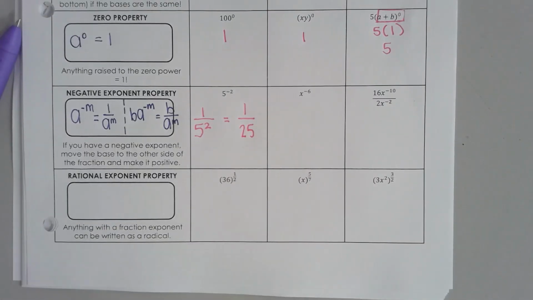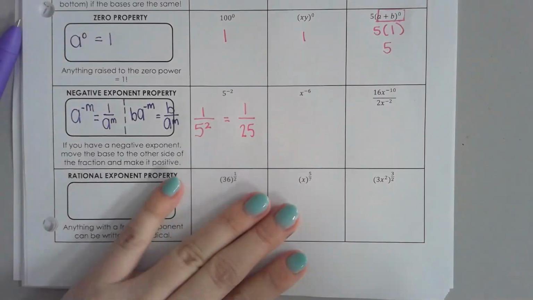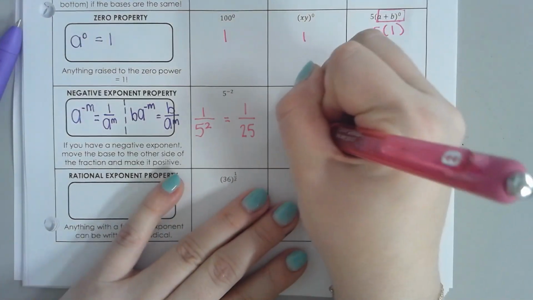X to the negative sixth is what? 1 over x to the 6. Very good.